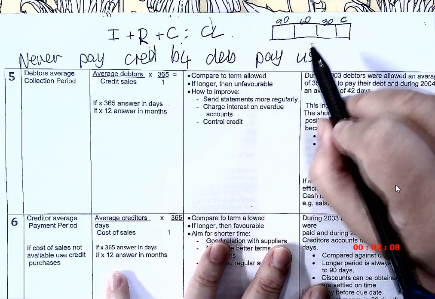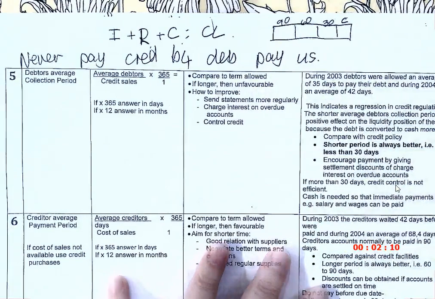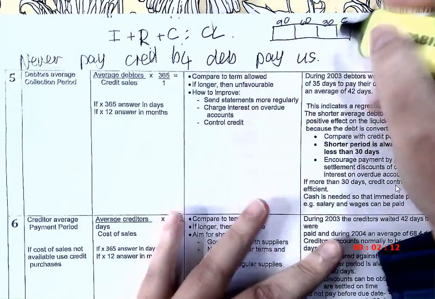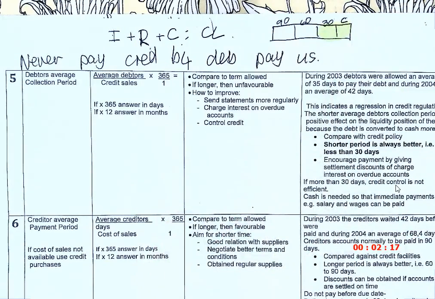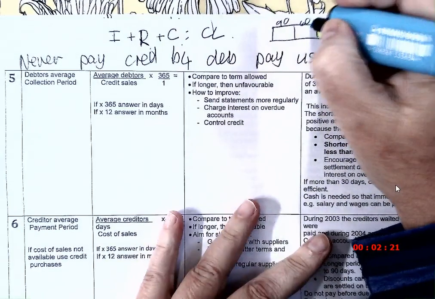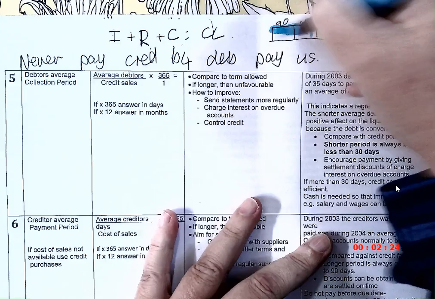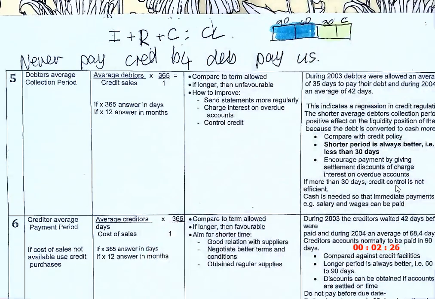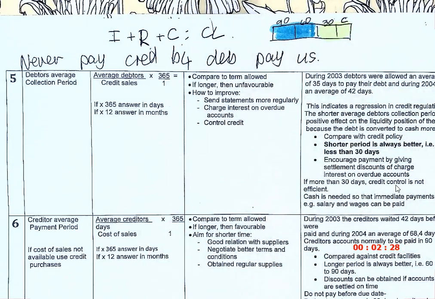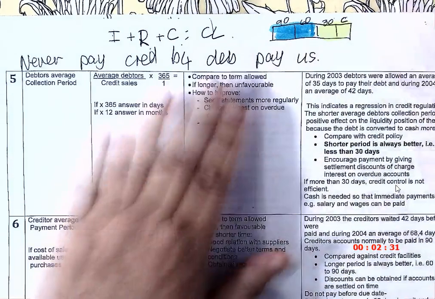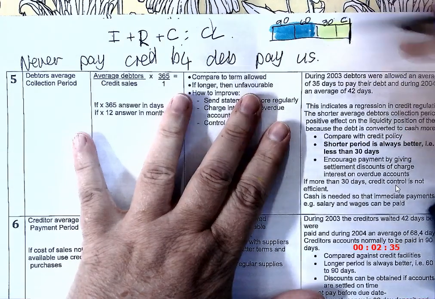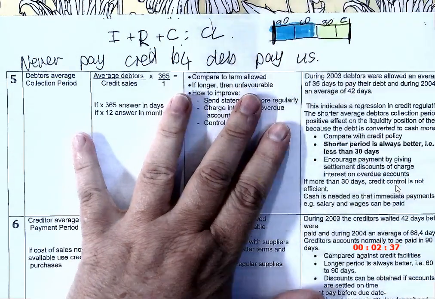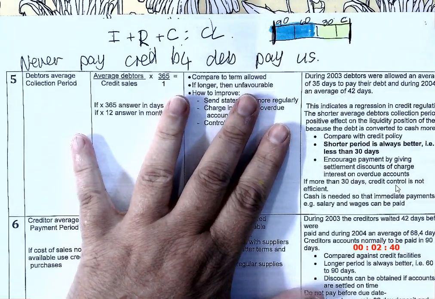So the thing is, I want my debtors to pay me within 30 days. And I want my creditors to rather be from 45 days onwards, so that there's a space where money is just lying. Okay, so the goal is to get your debtors to pay as early as possible here and pay your creditors as late as possible there. Okay, that's always your goal.